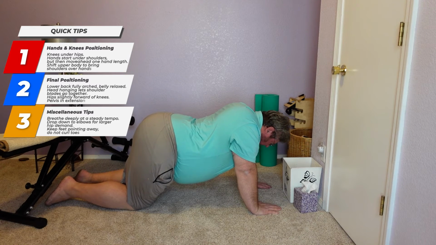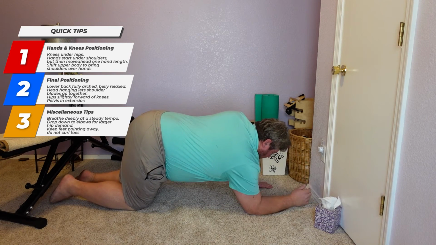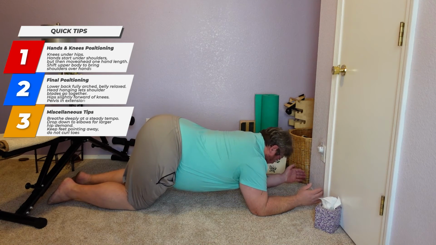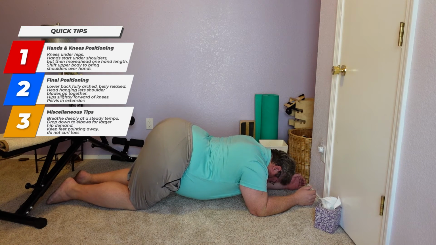Now you'll notice that I'm doing the modified version of this, either on my elbows or on my hands, without my knees on a block. For me personally, I find that position easier to get into, and the one with my knees on the block can even be painful for me sometimes. So I use this position as a substitute for static extension.